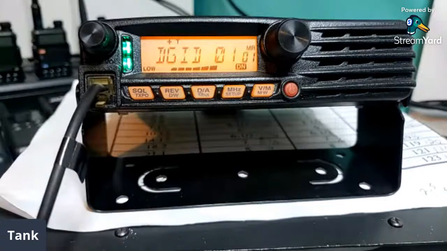KG5VPN. I just want to say, I'm trying to get equipment or stuff I'm interested in buying this weekend over at the Huntsville Hamfest, trying to get my list all finalized. And that's about all I've got for tonight.